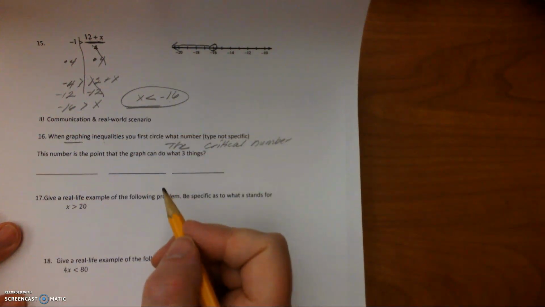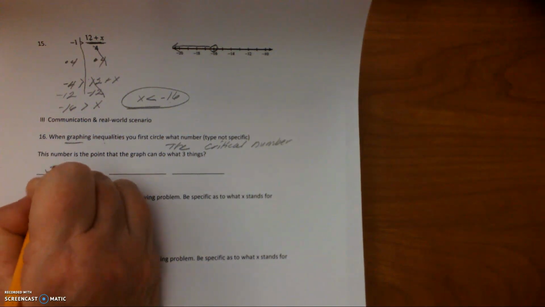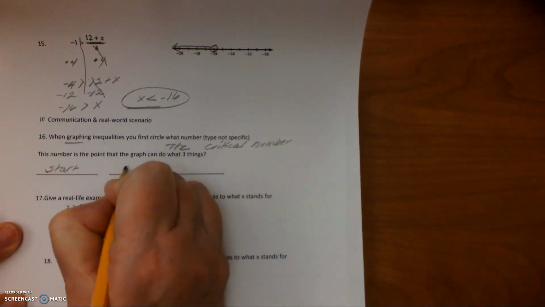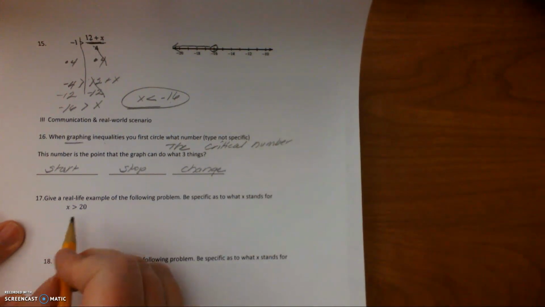And the three things you can do at this point in the graph is start, stop, change.